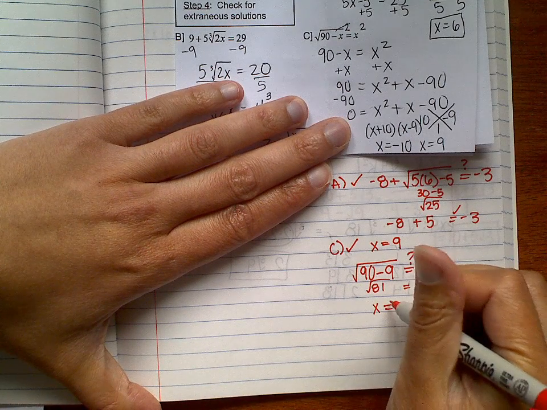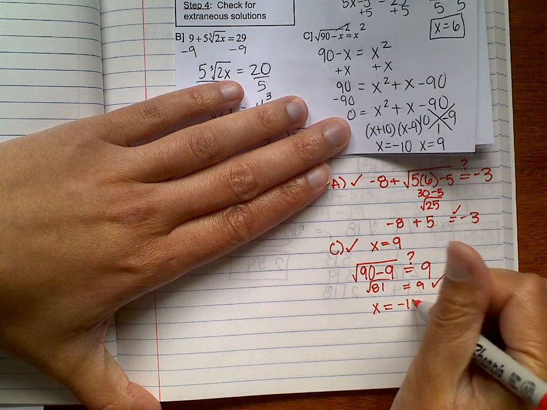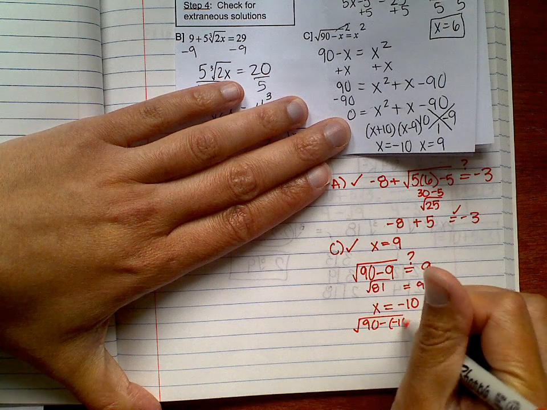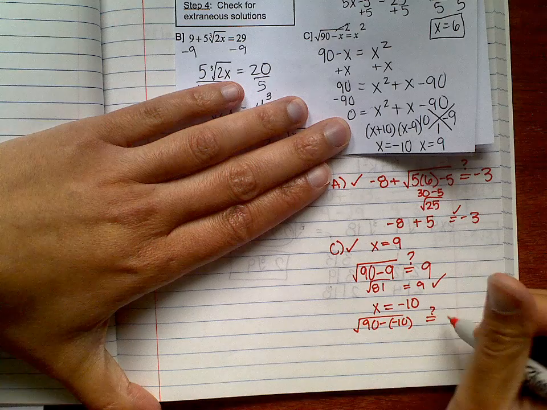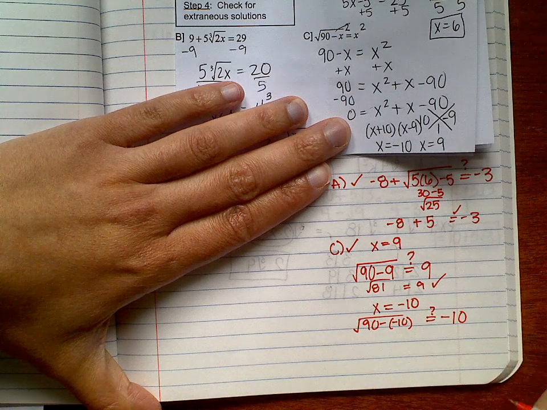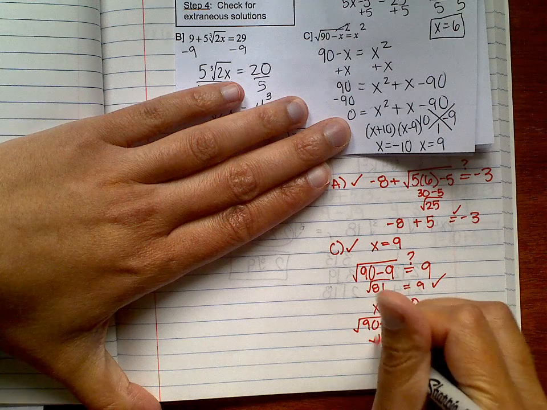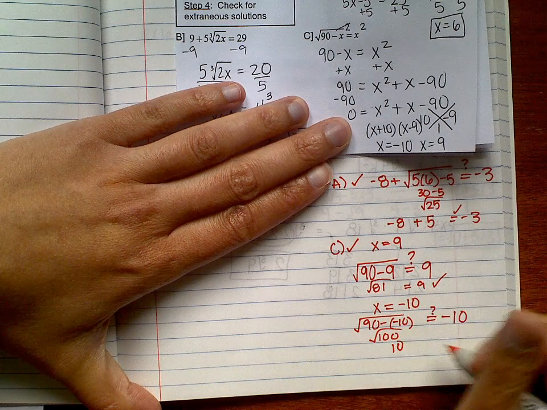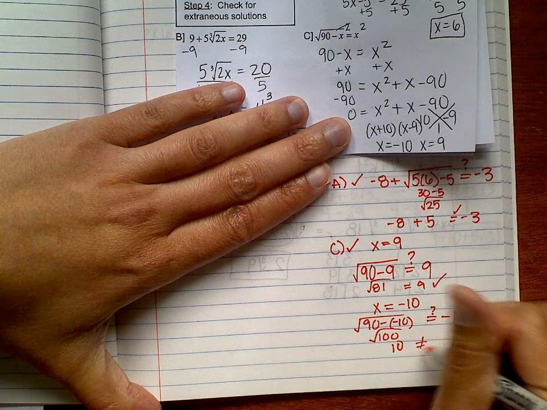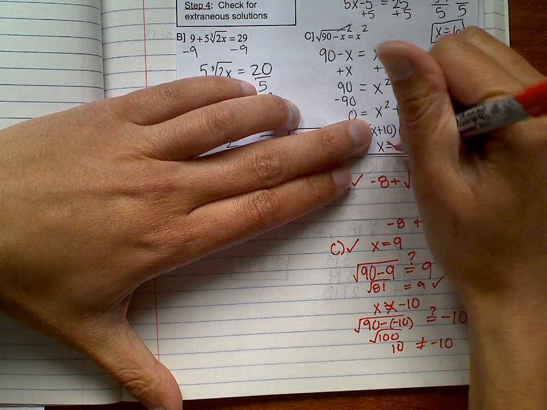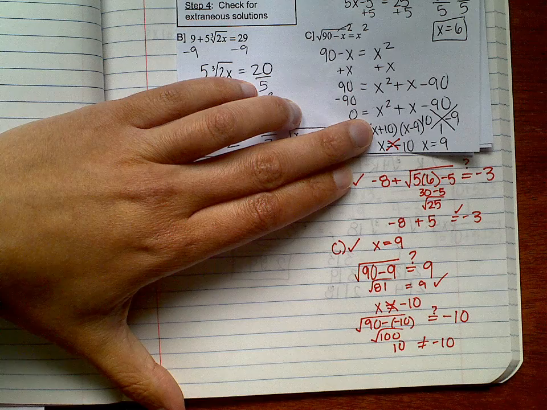So will x be negative 10? So if we plug that in, 90 minus negative 10, does that equal negative 10? And so 90 minus negative 10 is actually going to be 100, and the square root of 100 is 10, not negative 10. And so that one actually does not work out, making that negative guy not an answer.